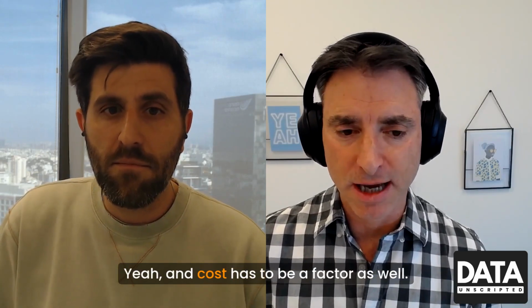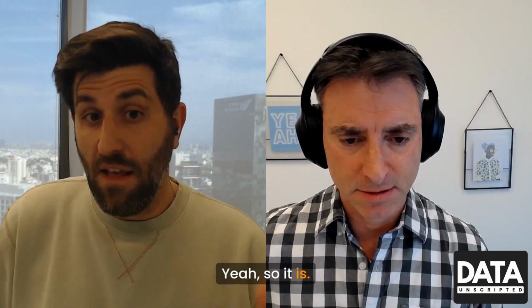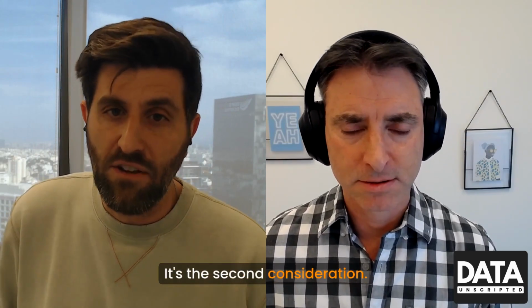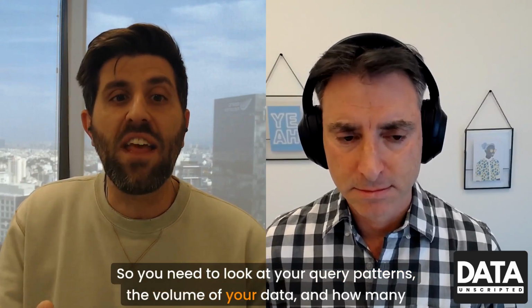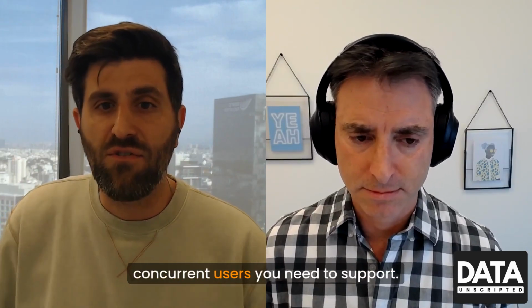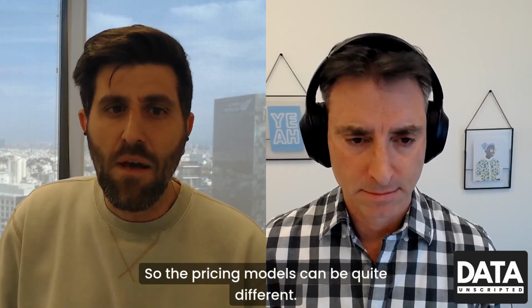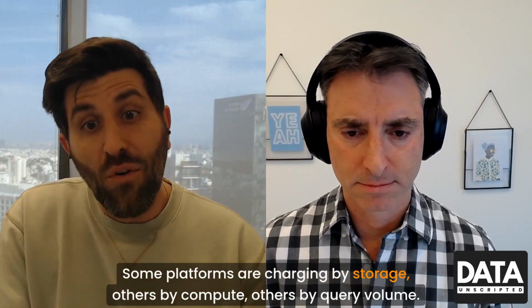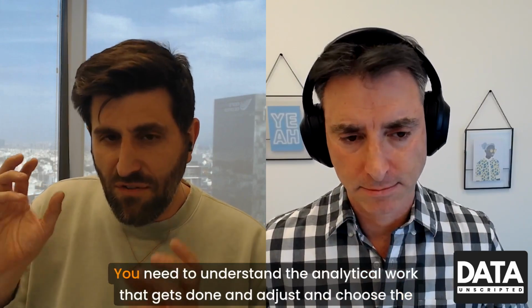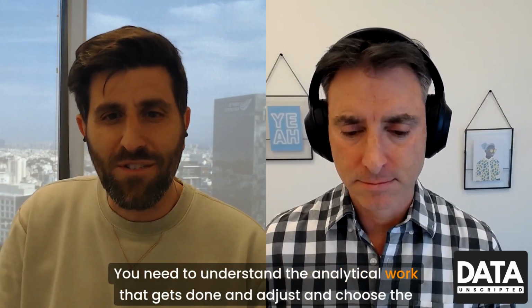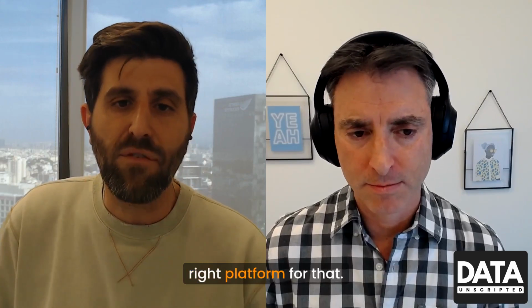Yeah, and cost has to be a factor as well. Yeah, so it is. It's the second consideration. So you need to look at your query patterns, the volume of your data, and how many concurrent users you need to support. So the pricing models can be quite different. Some platforms are charging by storage, others by compute, others by query volume. You need to understand the analytical work that gets done and choose the right platform for that.